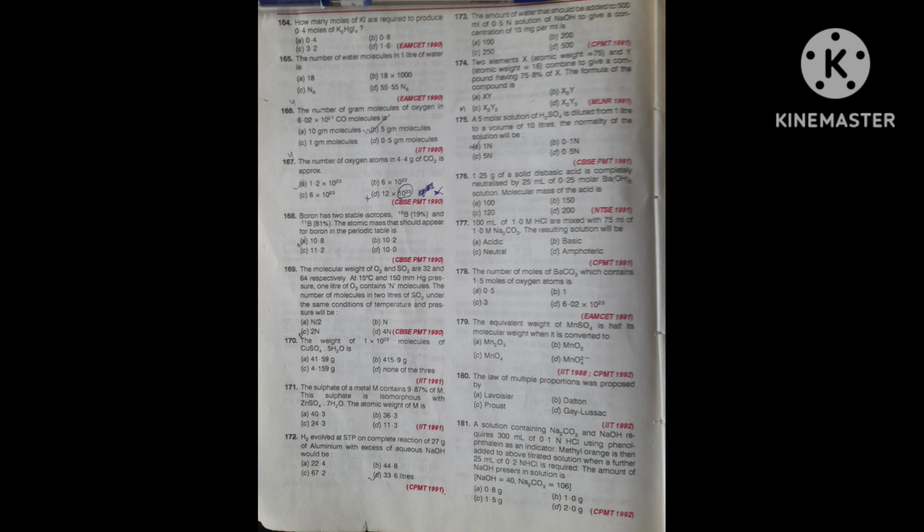Okay, full NaOH is neutralized and half of the sodium carbonate is neutralized. Na2CO3, after half neutralization, will convert to sodium bicarbonate.